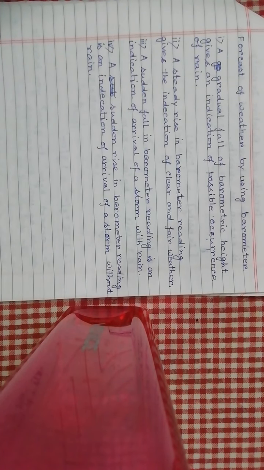This is the use of barometer for weather forecasting, but only by the reading of barometer we can't give the forecast of the weather. Many factors are there with it. They will be considered before the forecast of weather, but one of them is the barometer reading.